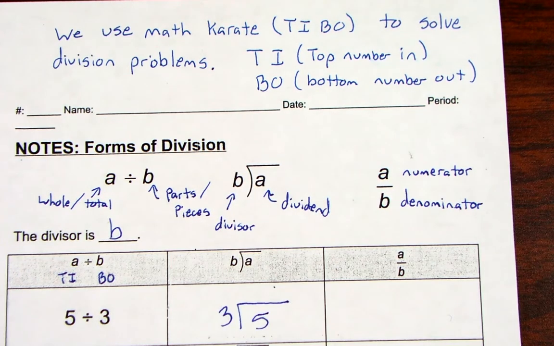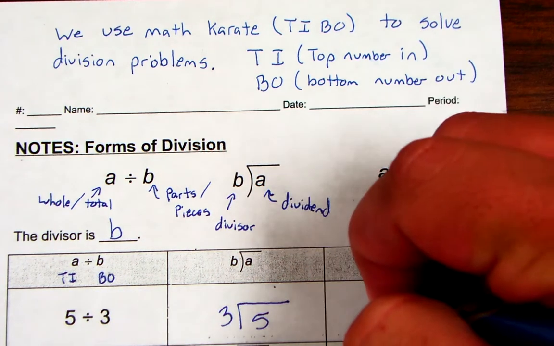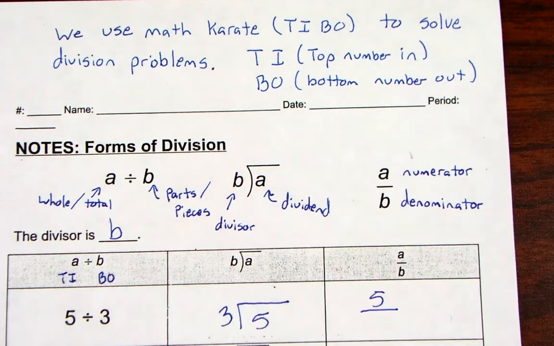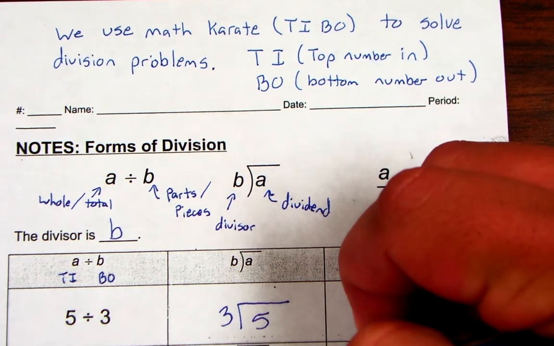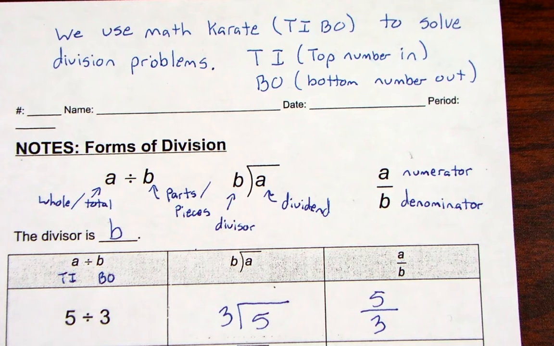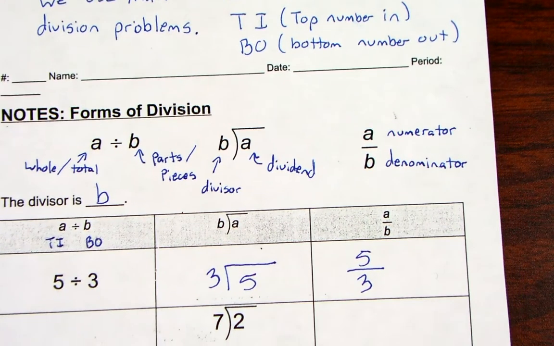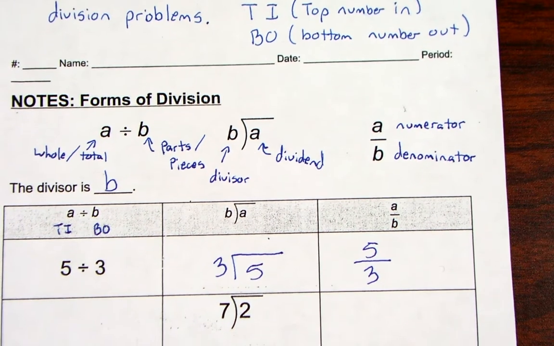Now let's go ahead and do it in fraction form. Your A is the 5. The B is the 3. Alright, not too bad, right? Now we're not going to solve it, we're just setting it up today.